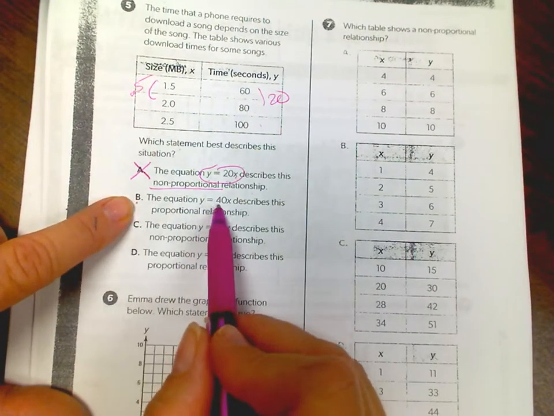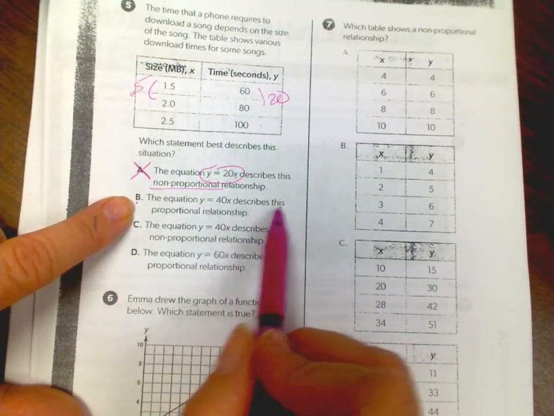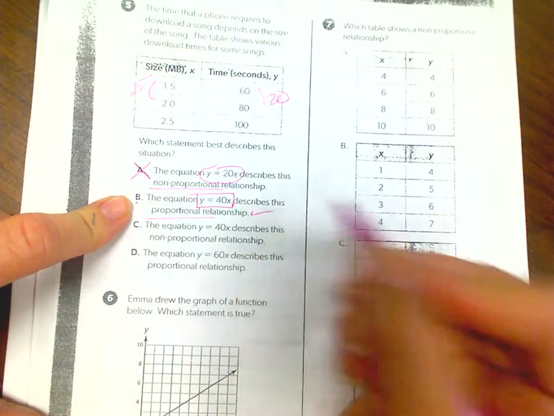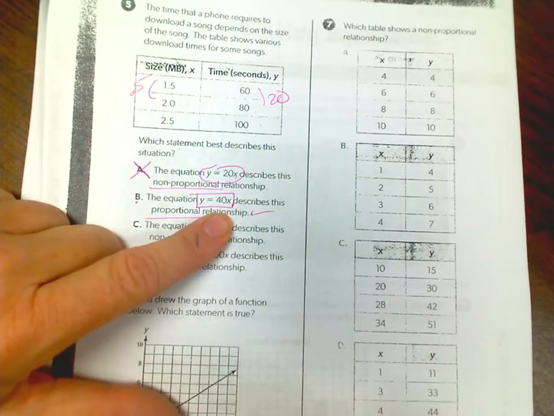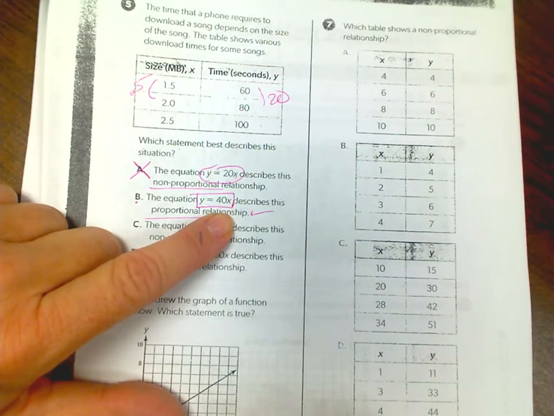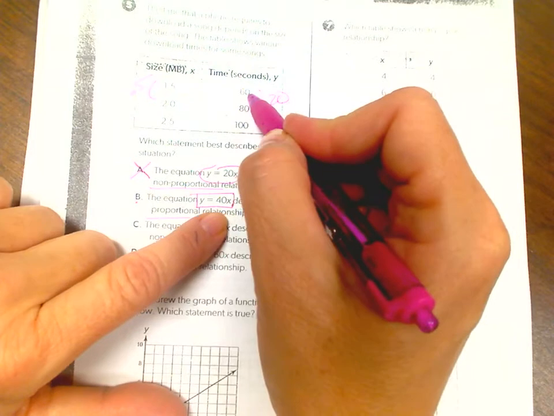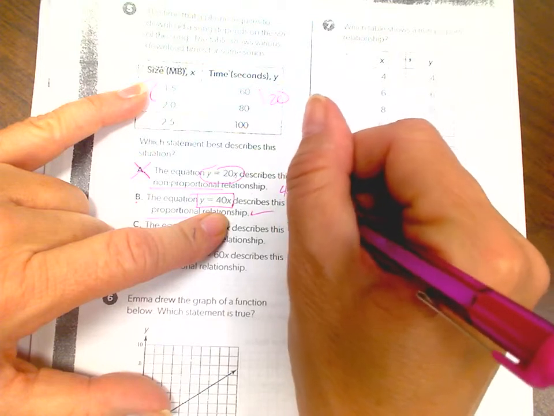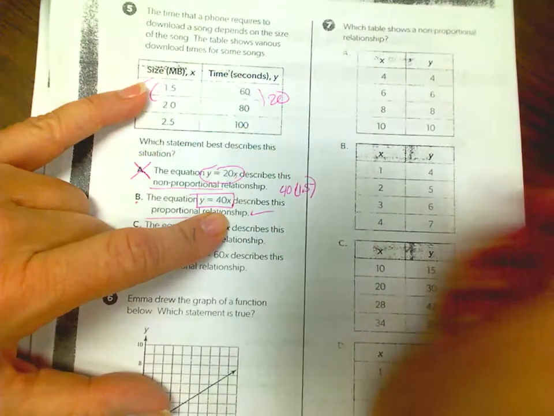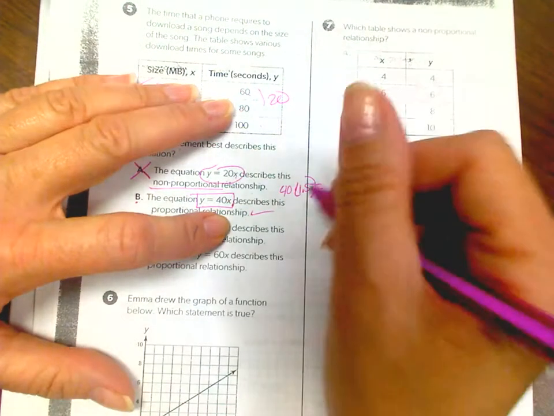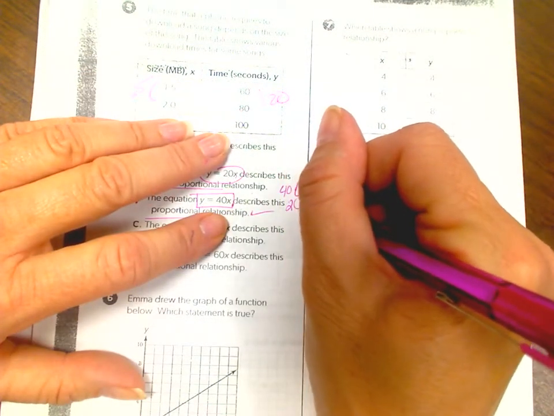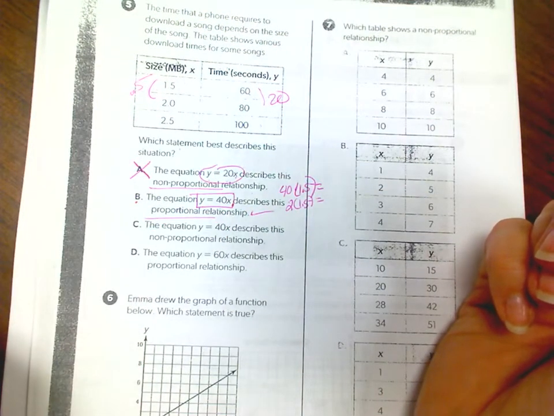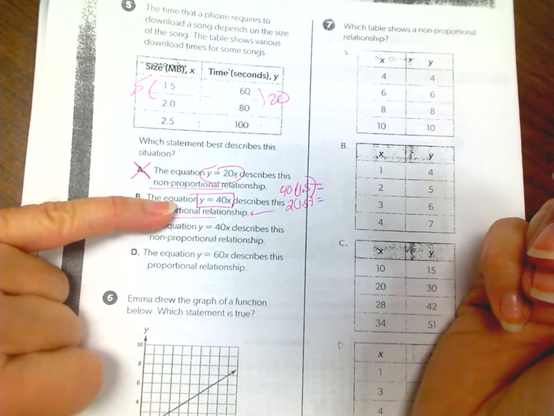B, the equation y equals 40x describes this proportional relationship. Well, the equation itself is proportional, so that checks out. Now, like I just said a while ago, if we put your x's in to see if we get a y. So if I put 60 in, oh, no, here's your x. So if I do 40 times 1.5, do I get my 60? If I have 2 times 1.5, do I get my 80? Okay, and if you do, then this one is correct.